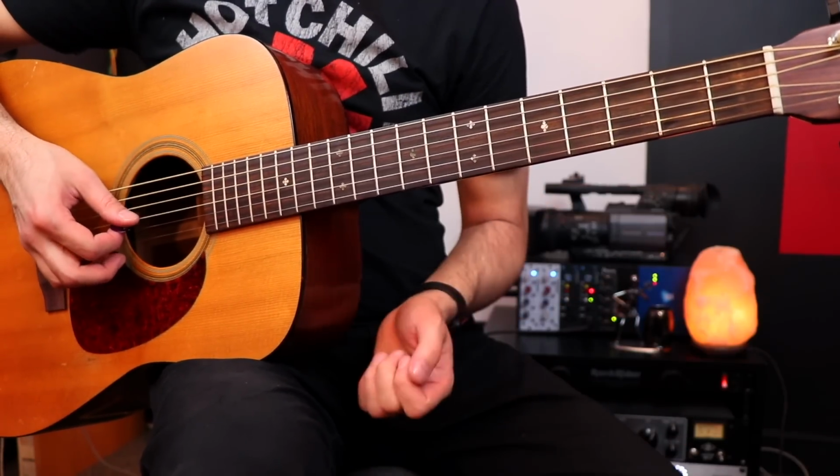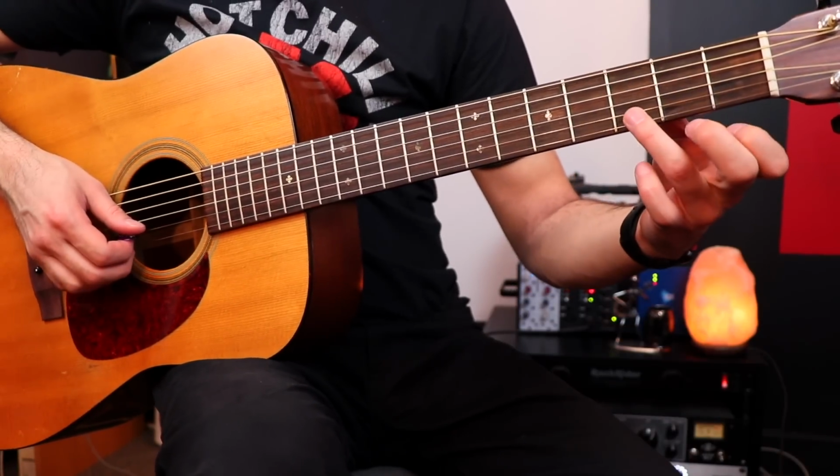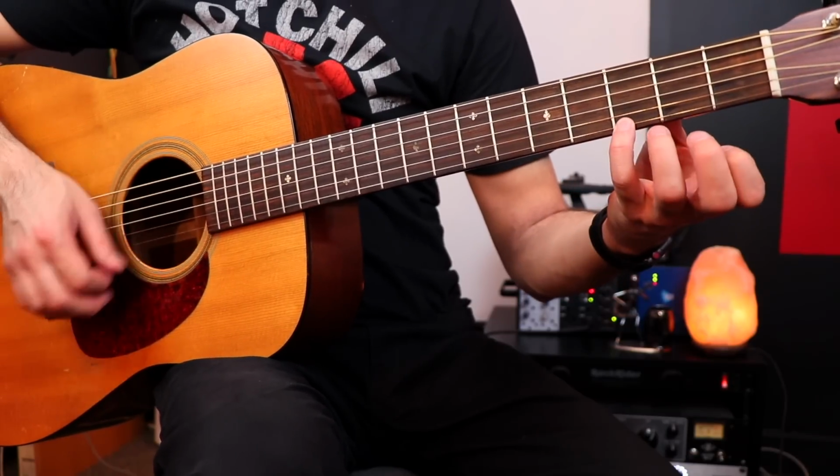The next string's open G. And if you play G major like this, with the full chord shape, the ring finger's going to play D. And then the pinky's playing another G. There's 3 G's in this chord. That's why it sounds so huge.